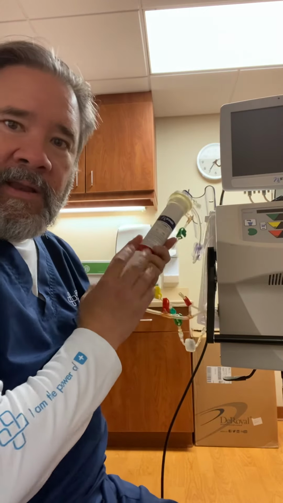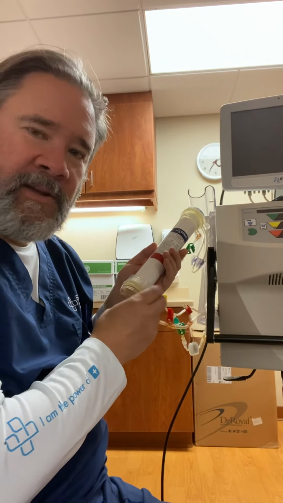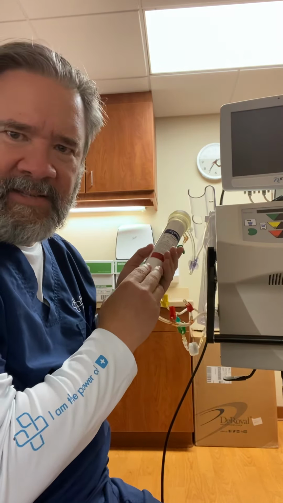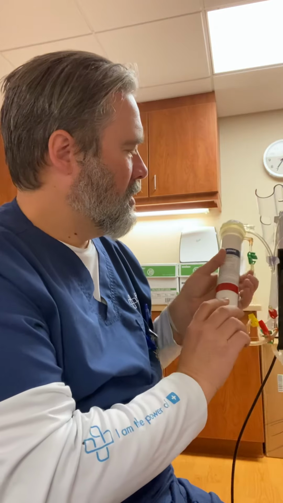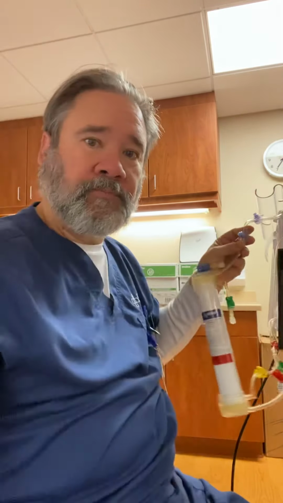We know that our normal ionized calcium in this filter should be 1 to 1.6. So if our ionized calcium is 1 to 1.6, the clotting is really unlikely. But how do we know? Well, we're going to check here at the blue port.